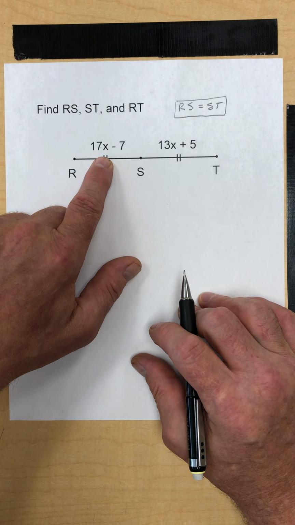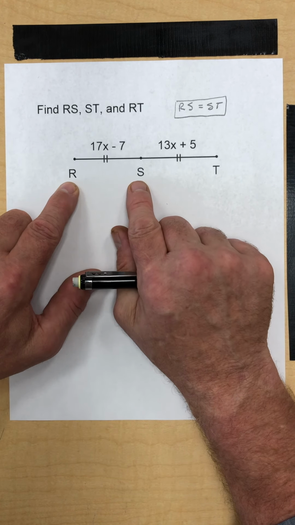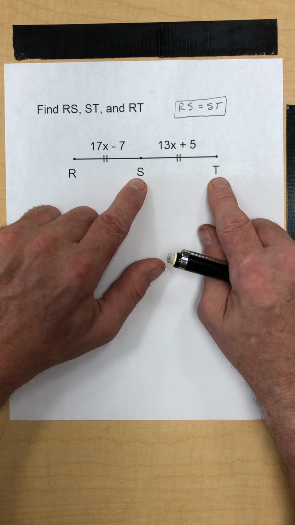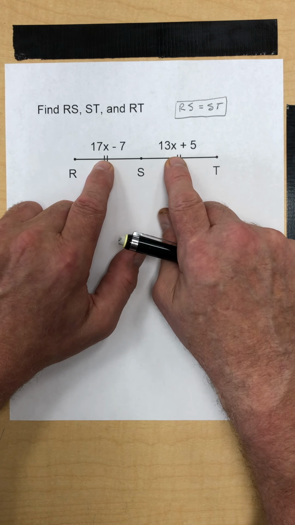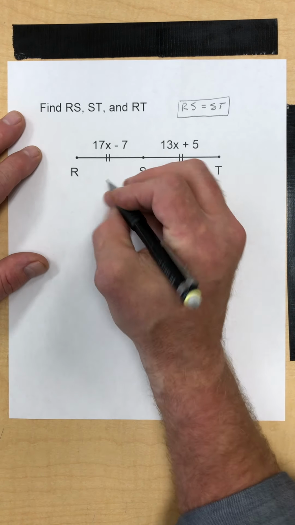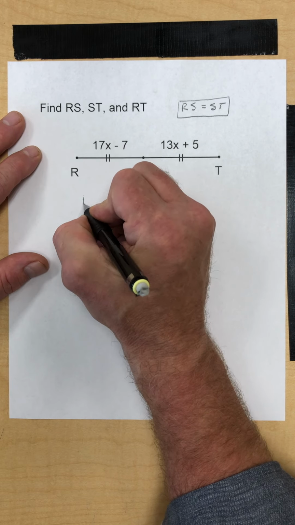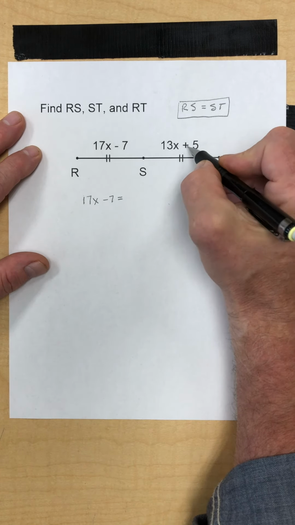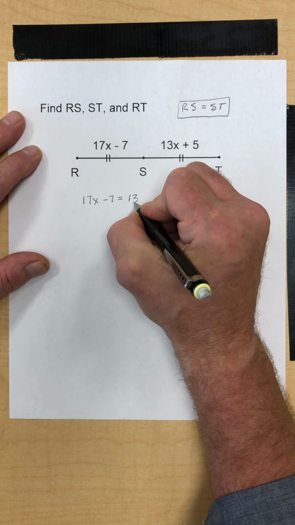Well, 17x minus 7 is the length of RS. 13x plus 5 is the length of ST. So if I set these two equal to each other, I can solve for x. Okay, so RS is 17x minus 7, and ST is 13x plus 5.